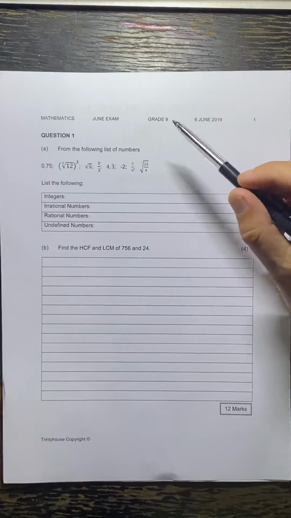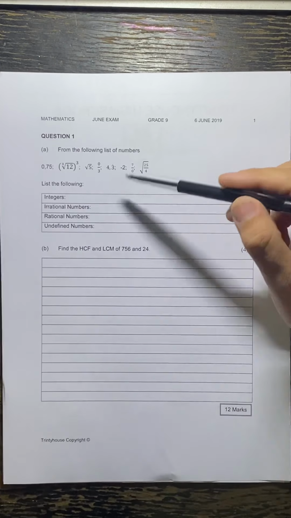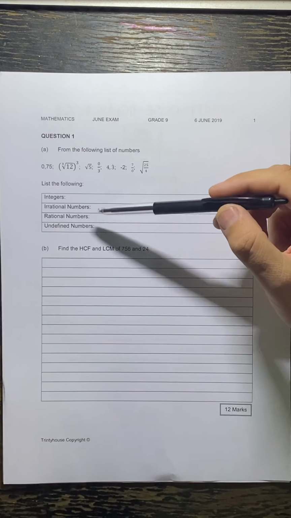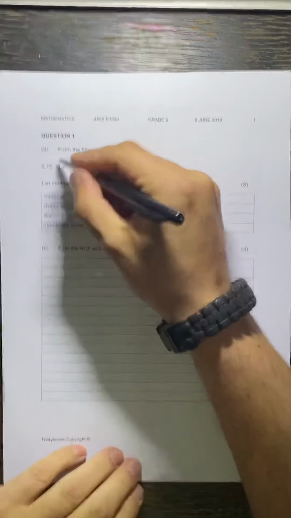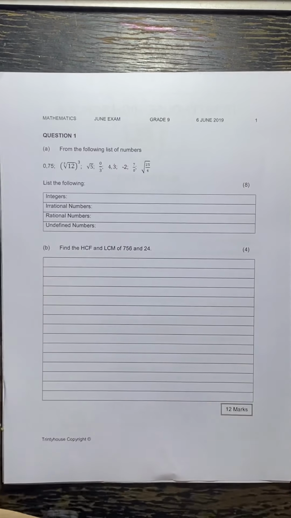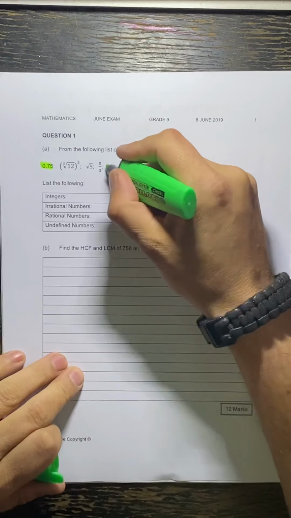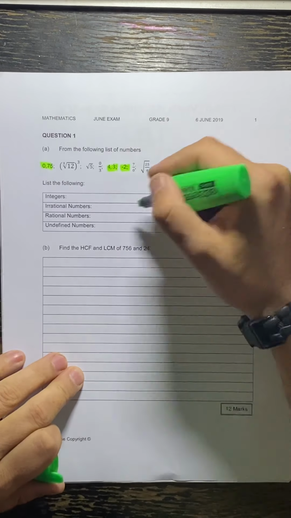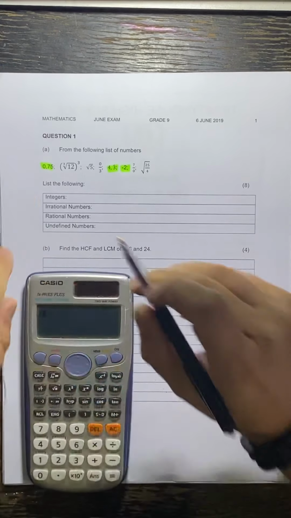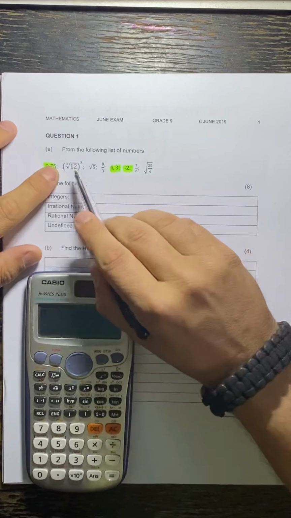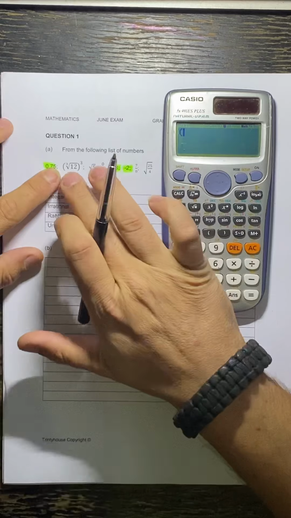Right, so from the following list of numbers, and they've given us a whole bunch of numbers here, we need to describe or list which ones are integers, irrational, rational, and undefined numbers. As these numbers stand, this one we can classify, this one we can classify, and the ones that I haven't highlighted, we would just have to work out what they are. So if you guys aren't too sure what this is, just put it on your calculator.